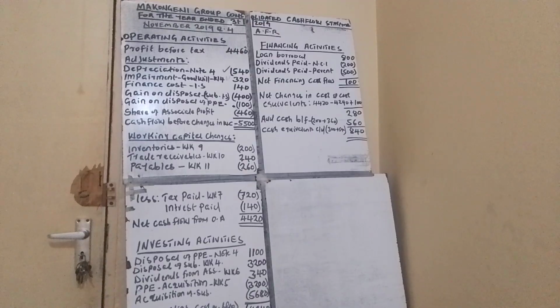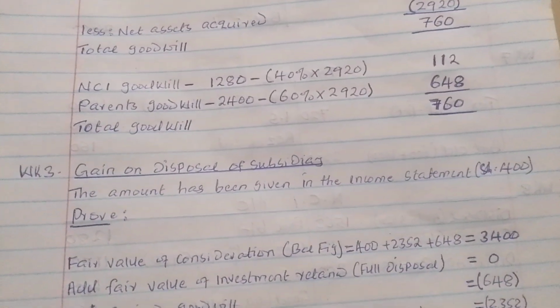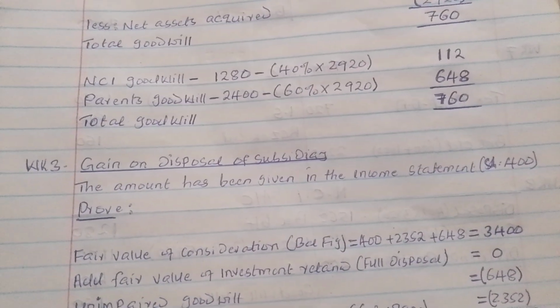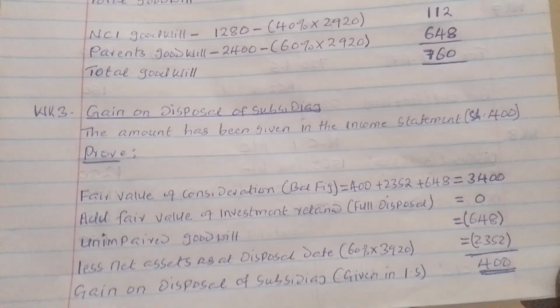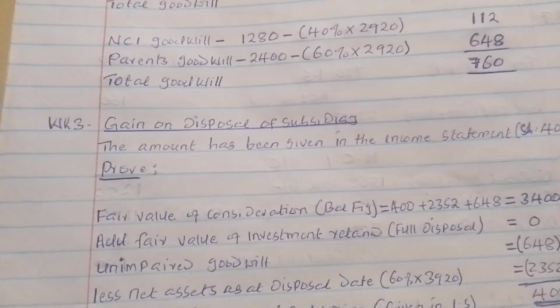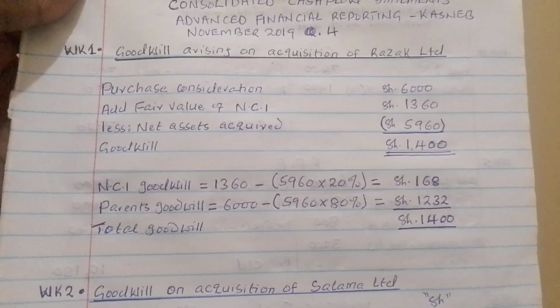Okay, that is it. Now, for working number 3, we have shown some working just for the purpose of proving the amount when we disposed of the subsidiary. Did we make a gain or a loss? Sometimes you may be required to calculate whether you made a gain or a loss.